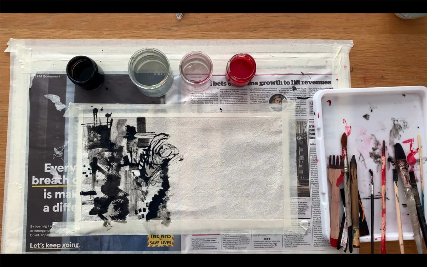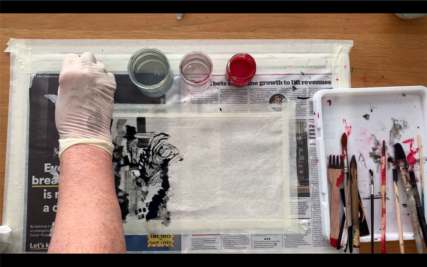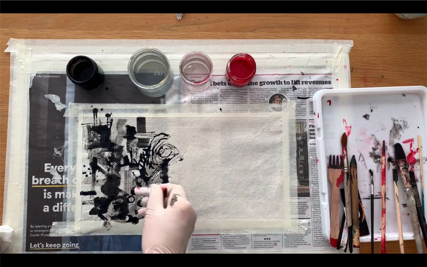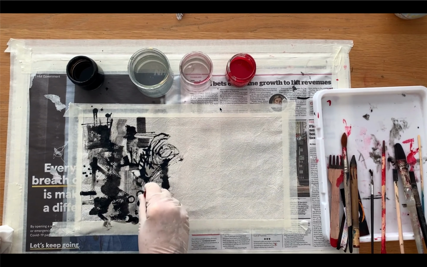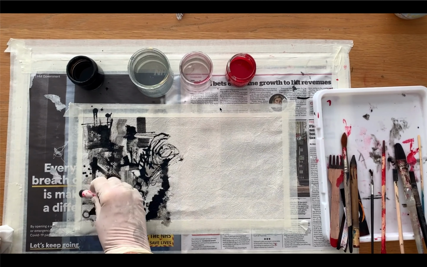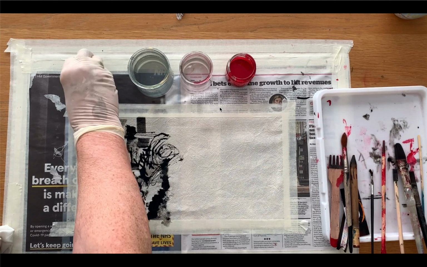Now I'm also going to print some circles. Oh, got a blob there. I like rolling these ones too.